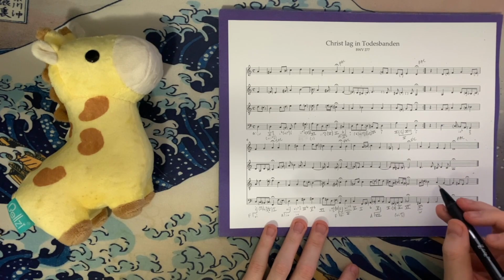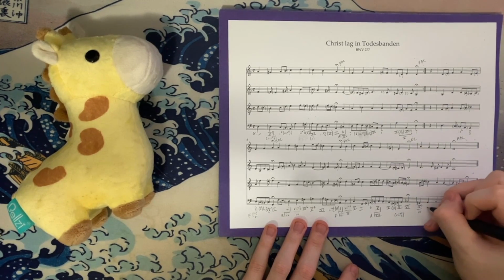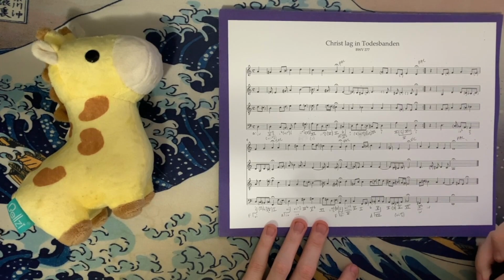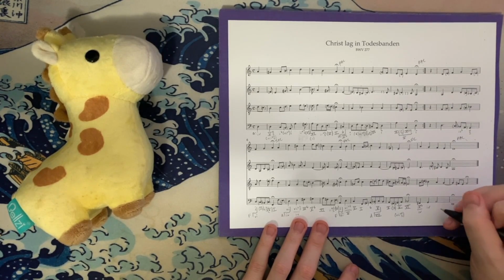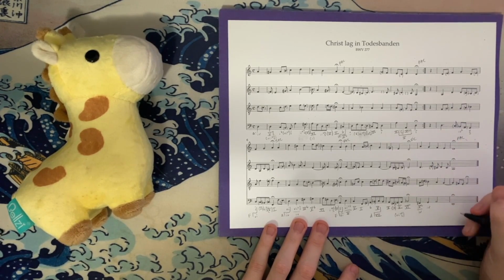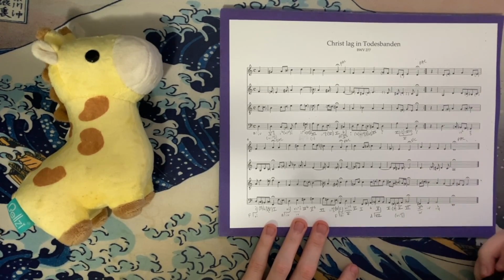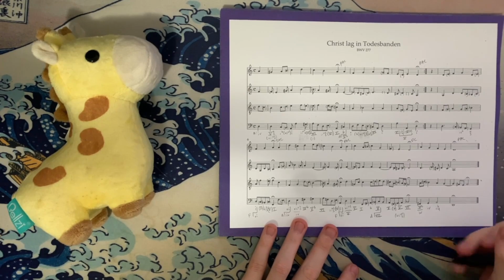And then we have G, B flat, D, and G, which is our 4 chord, so it resolves where we would expect. This E is a non-chord tone as well, so we'll mark it. We then get A, C sharp, and F, which is kind of an interesting chord. The C sharp must be an accented non-chord tone in this context, and we actually get 1-6-4 here.